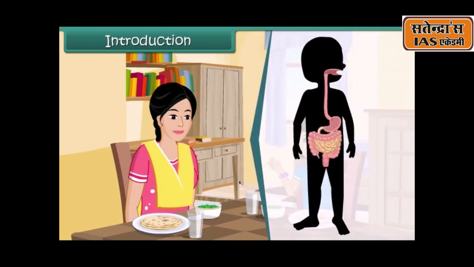In this lesson, we will discuss the process of transportation of oxygen, nutrients, and wastes from one part of the body to the other part.